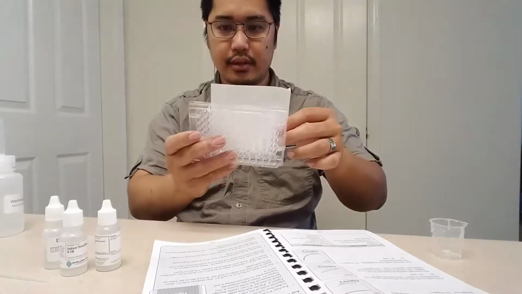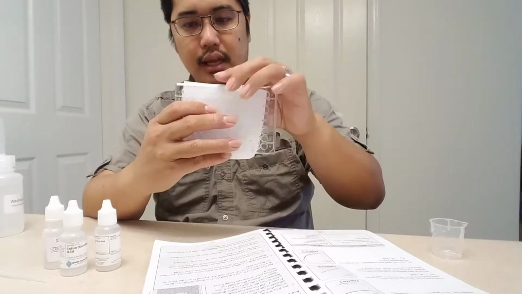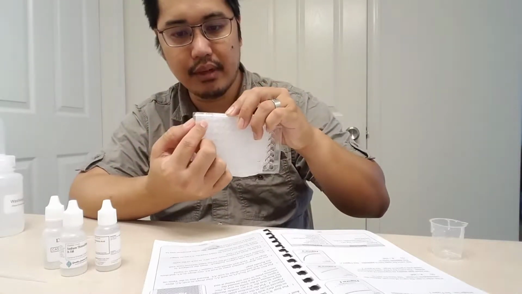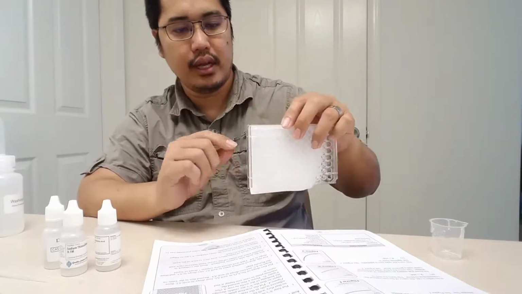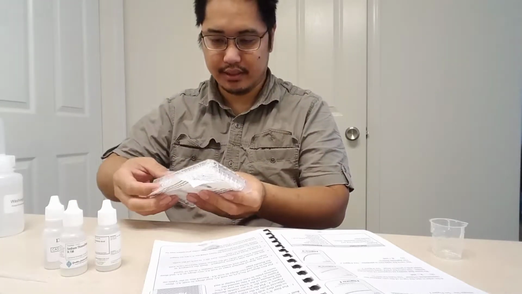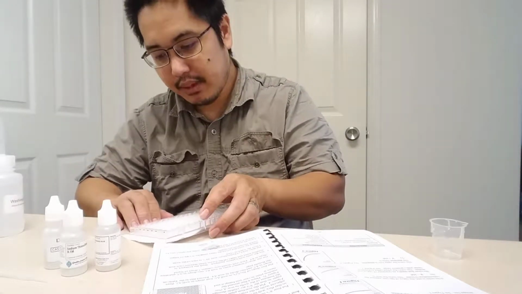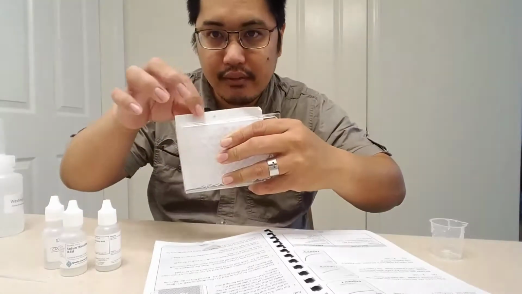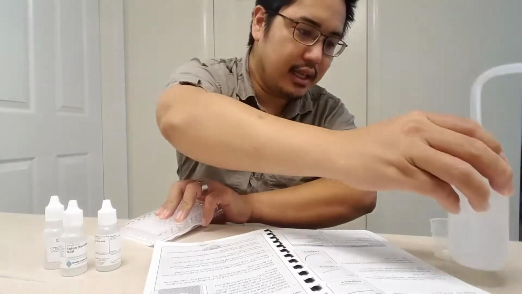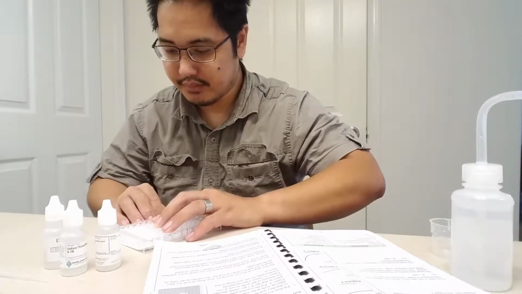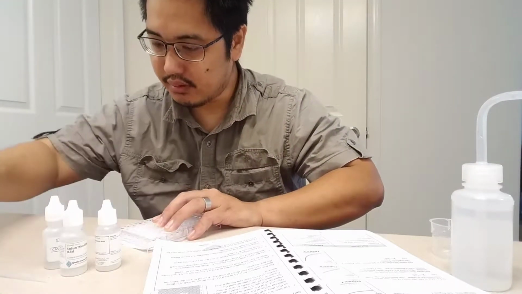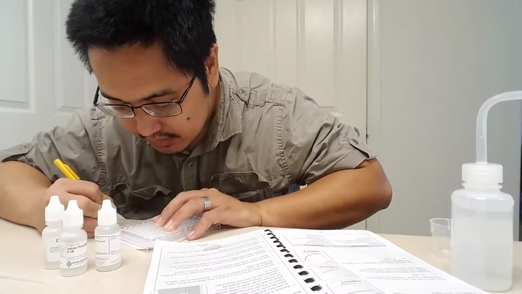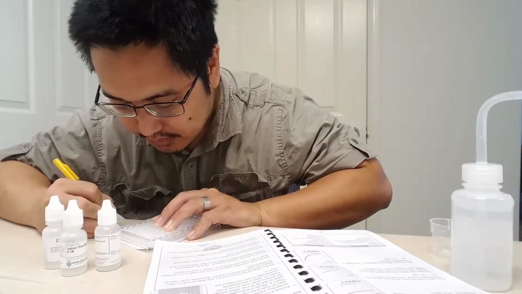And what you're going to want to do is put X's right underneath these circles in wells A1 through A4. The way to do that is I'm just going to take my paper and line it up right here, leaving a little bit of space up on top. In that space up on top, I'm going to put little X's right where it lines up with the dots.